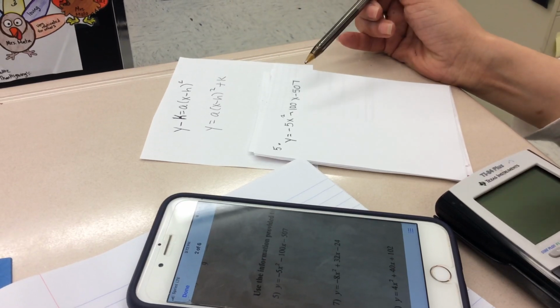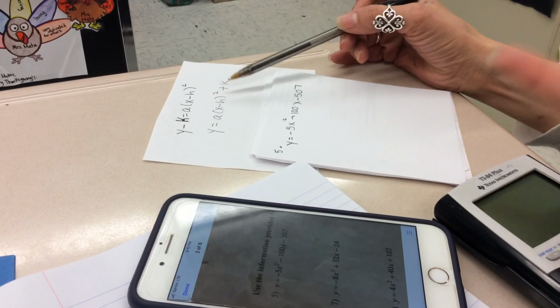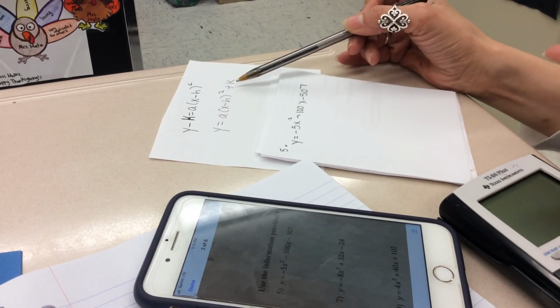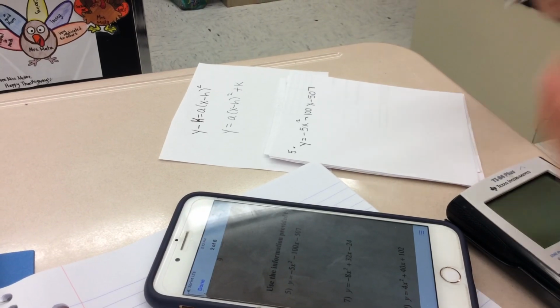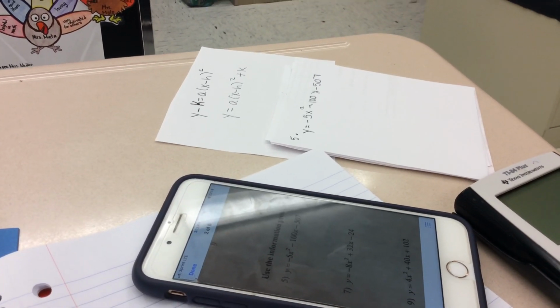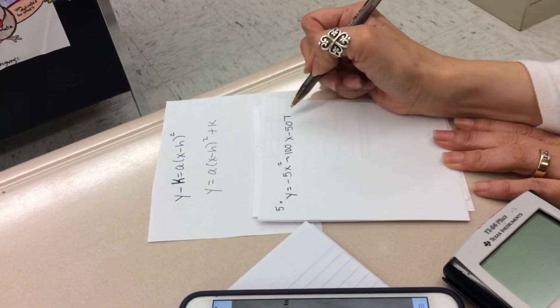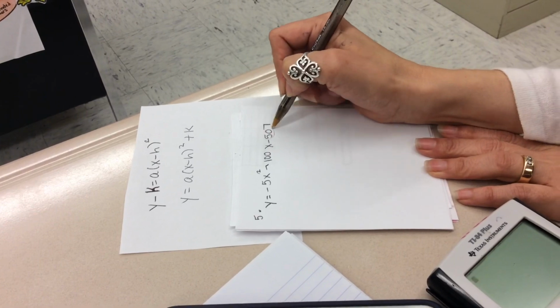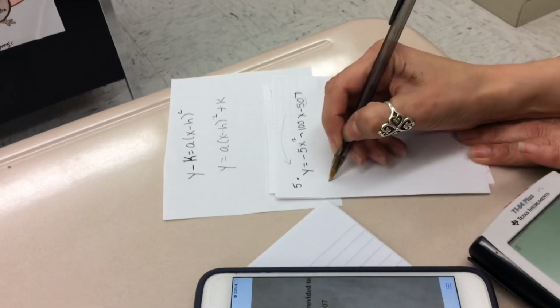You're trying to transform this quadratic equation into vertex form. It's a parabola, and there's a special form that you can put the equation in so that you can identify the vertex, the axis of symmetry, and all that. So you take this equation, and the first thing you have to do is move this number over to the left side.